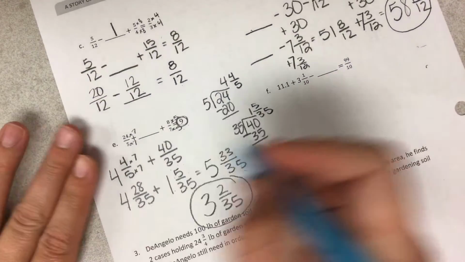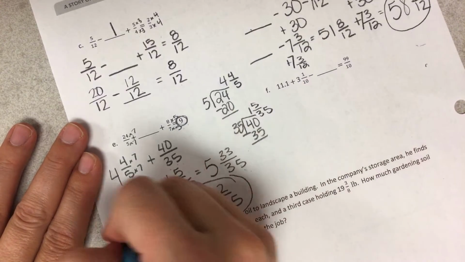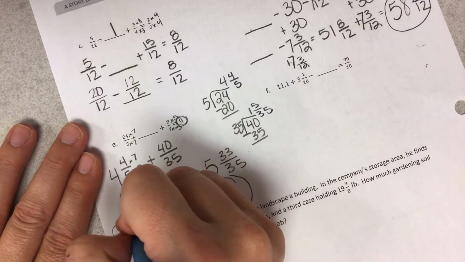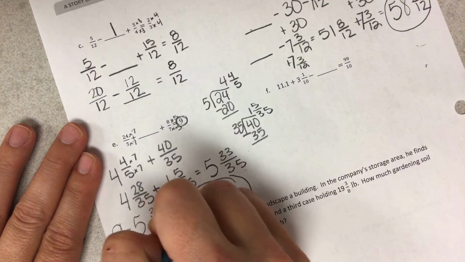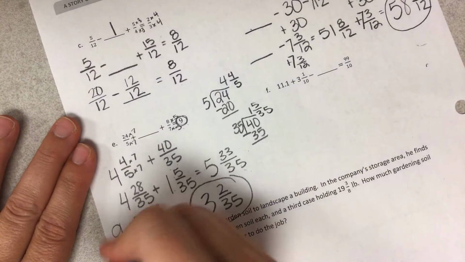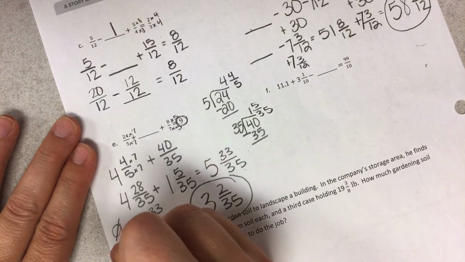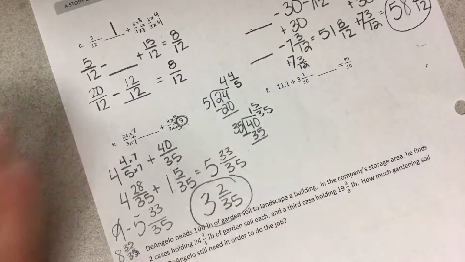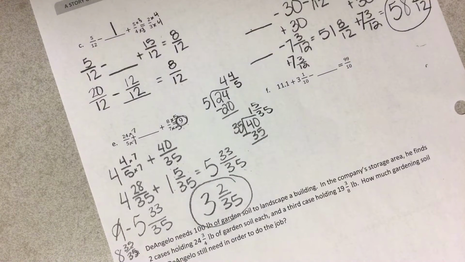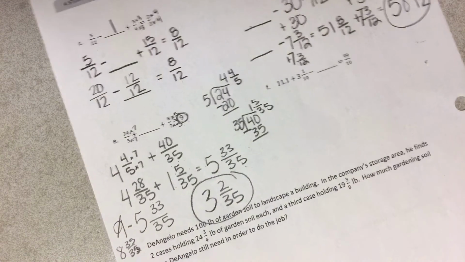Now, what you could do is subtract this from 9: 9 minus 5 and 33/35, converted to 8 and 35/35, and then you could have subtracted that to get that 3 and 2/35, okay?